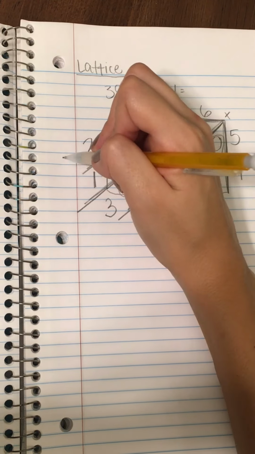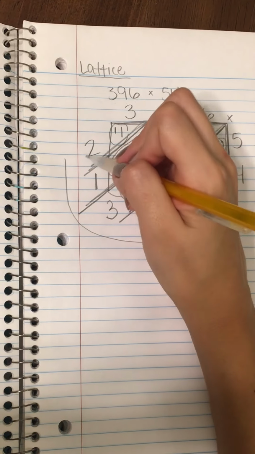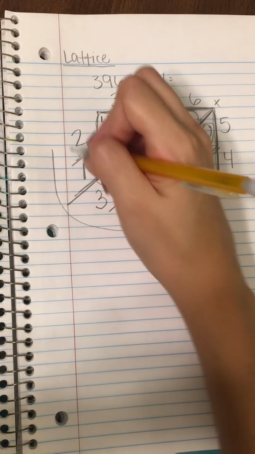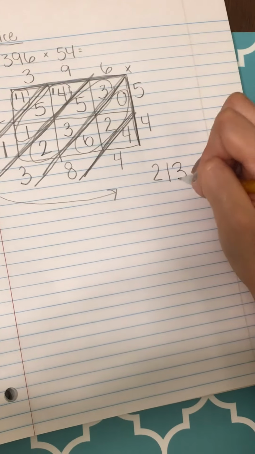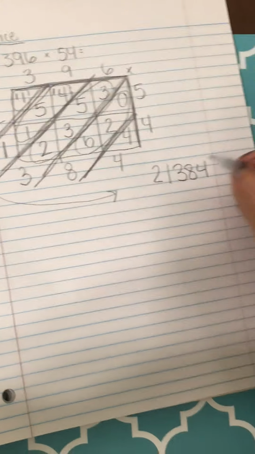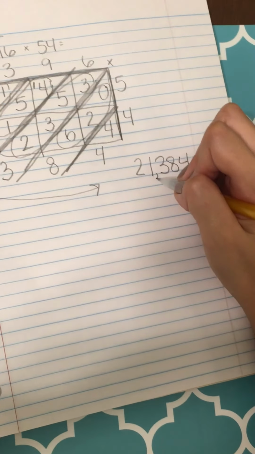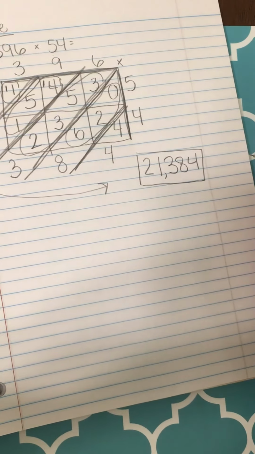Now to read your answer, you're going to go this way. So you're going to start with your top number. So this is 2, 1, 3, 8, and 4. And we know every 3 numbers we put a comma, so that is 21,384.